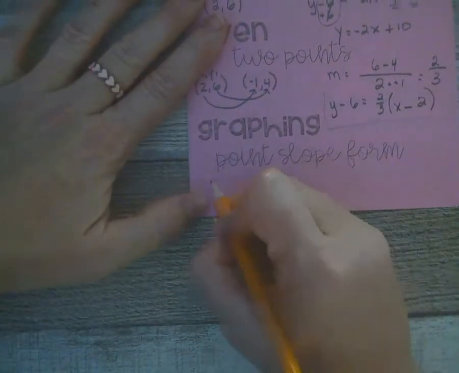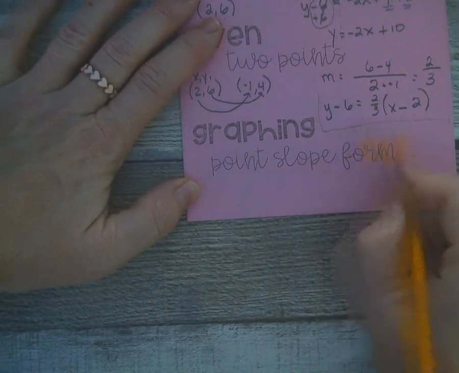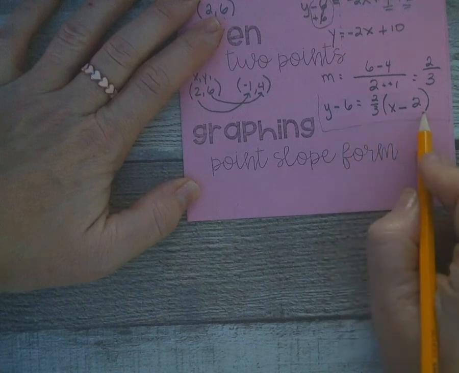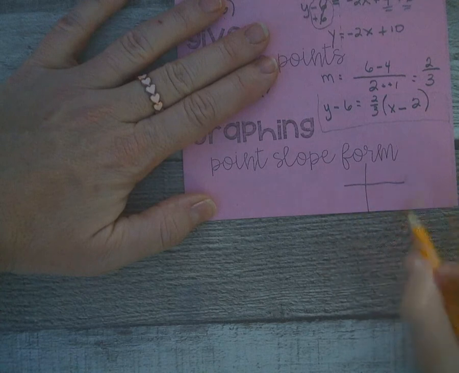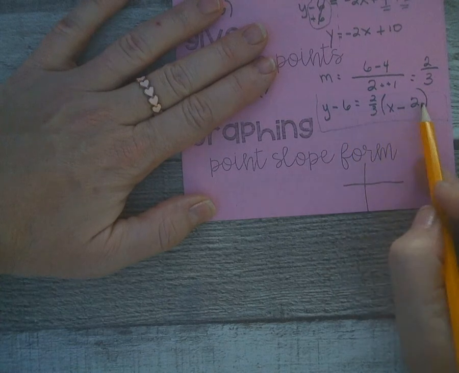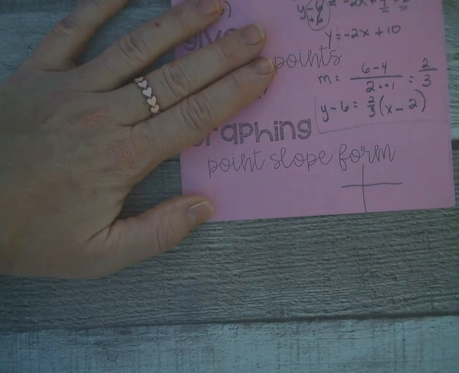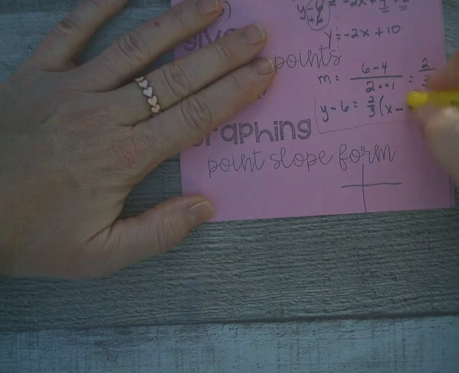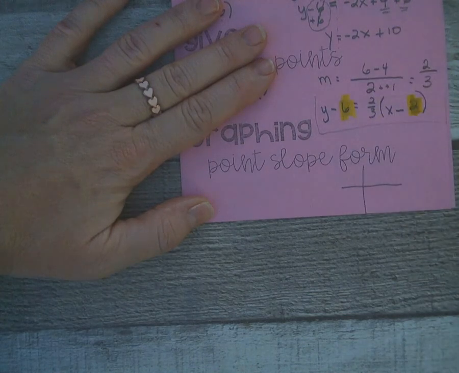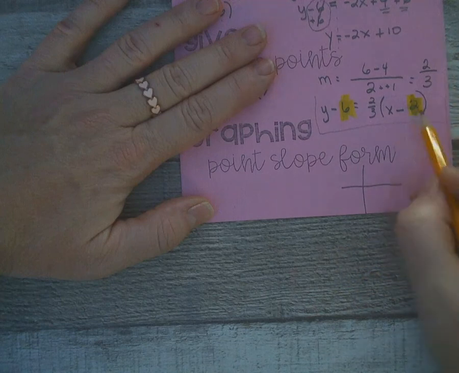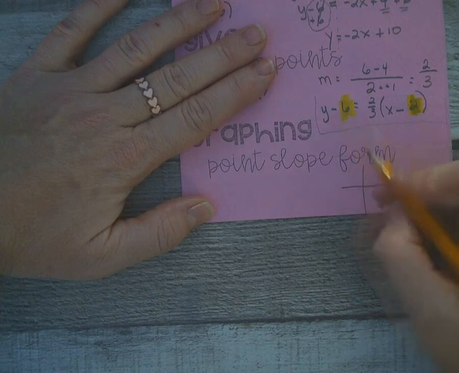Now, if we had this equation and it's given to us in point slope, could we go backwards and make a graph? Well, looking at this information, what you need to be able to pull out of the problem is that it's giving us an ordered pair that this line goes through. And the ordered pair is 2, 6.